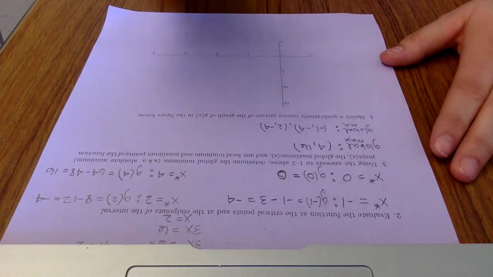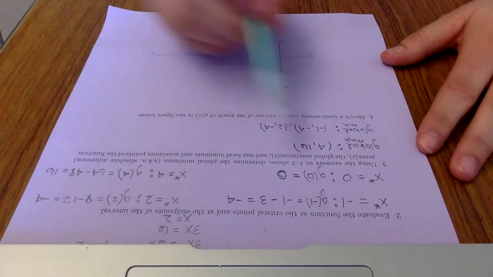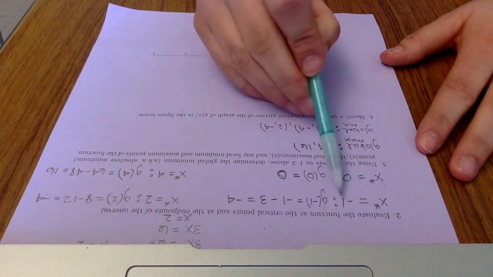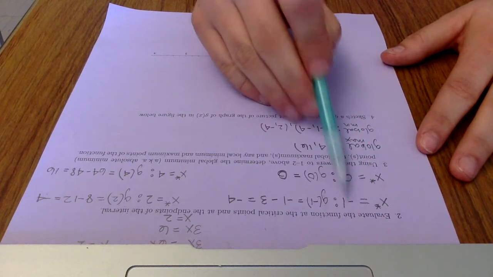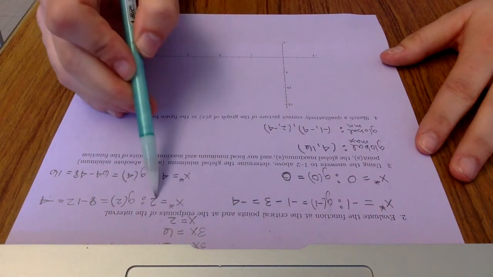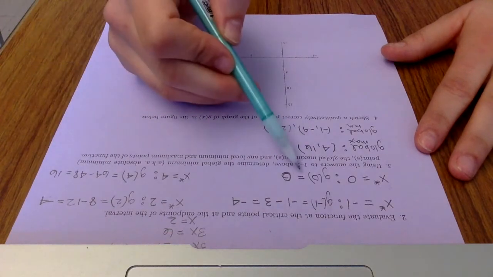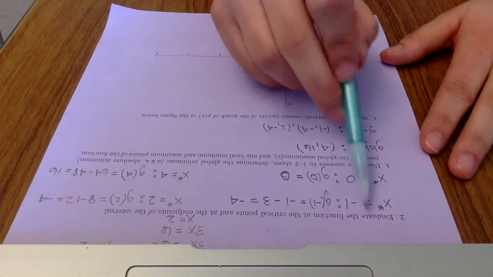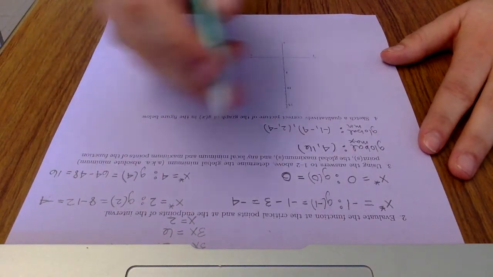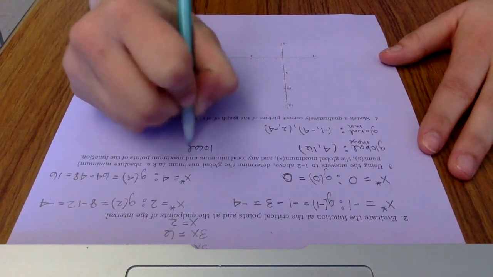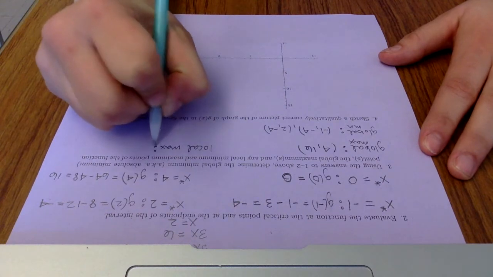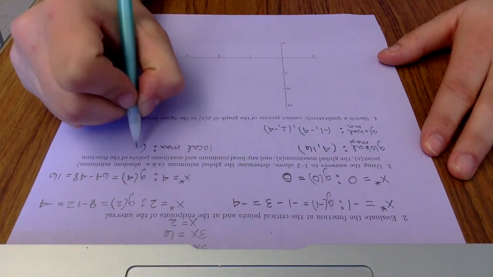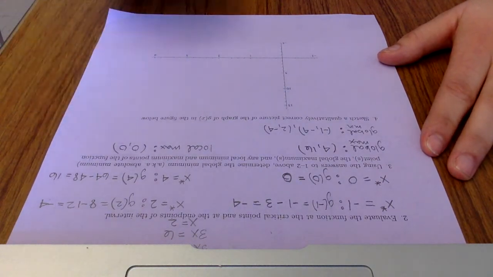Okay, and finally we have this last point that we need to classify, and I noticed that when x star is -1, we have -4, and when x star is 2, we have -4. So 0 between them is higher, right? 0 is bigger than -4, and 0 is between -1 and 2. So I know that my local max is the point 0, 0.